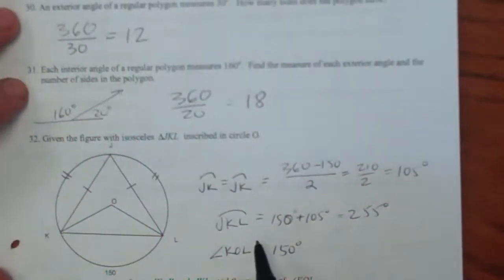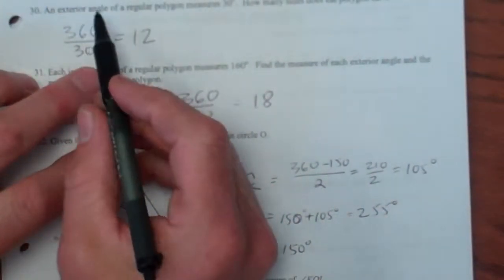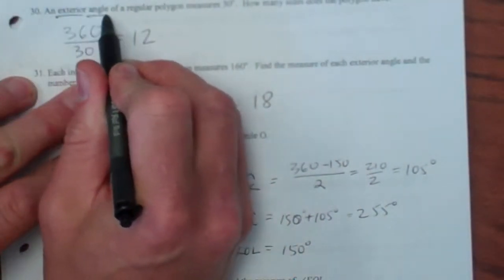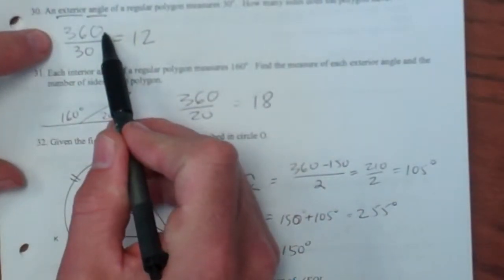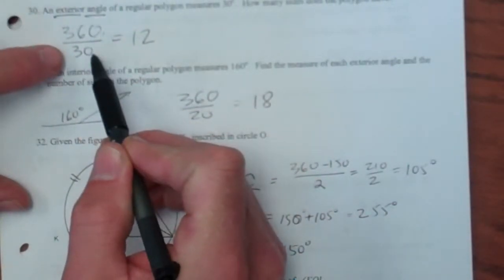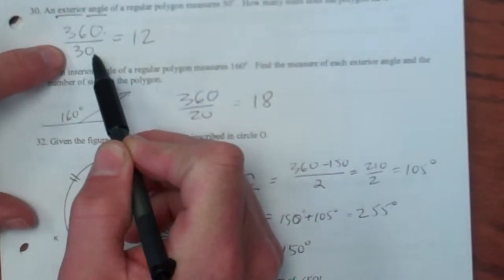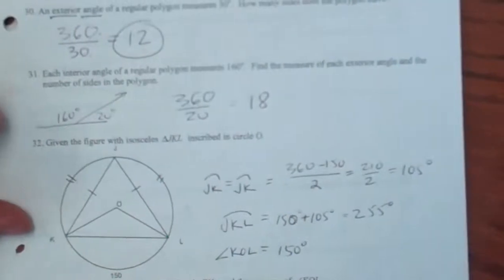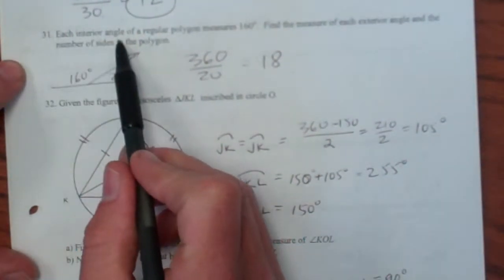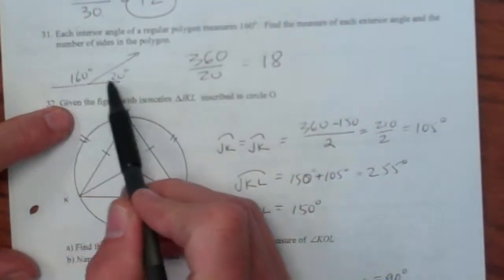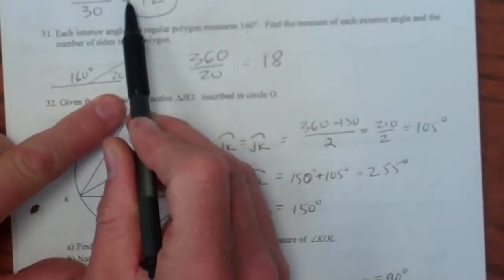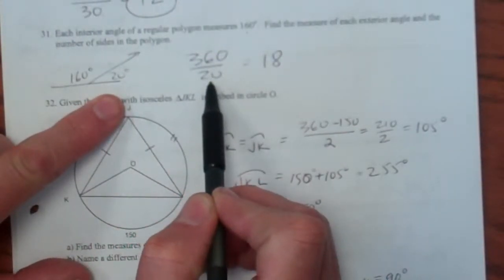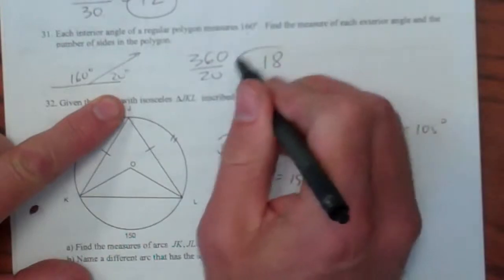All right, so now very much a similar idea for these. These are all quite easy. When you have an exterior angle, you know there's 360 degrees in total. If there's one that's 30 degrees and they're all the same, that's going to give you 12 sides. Each interior angle is 160, so that means each exterior angle is 20. So we can do the same math here, divide 360 into our groups of 20, and we've got 18 sides.